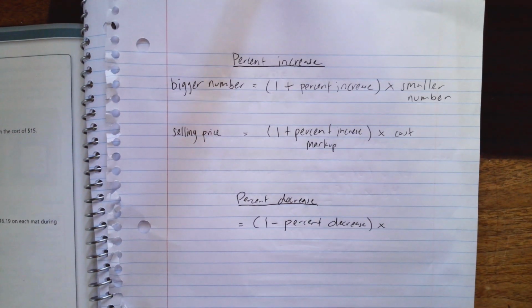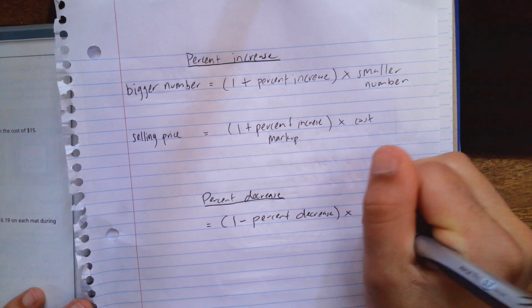Yeah, so do you remember which side our bigger number goes on and which side our smaller number goes on? Yeah, that's exactly right.